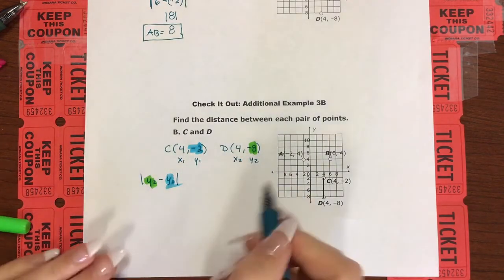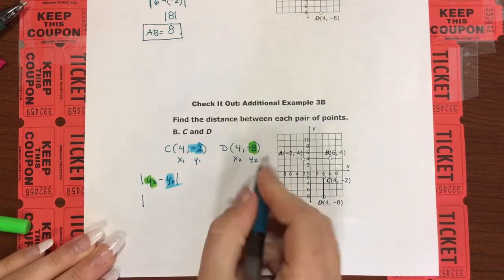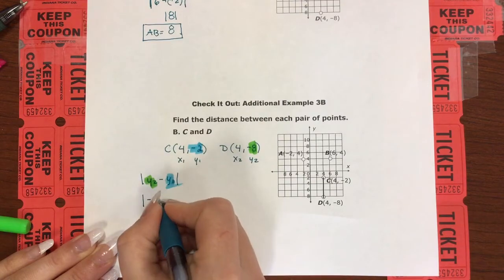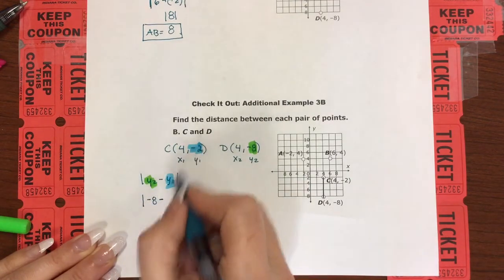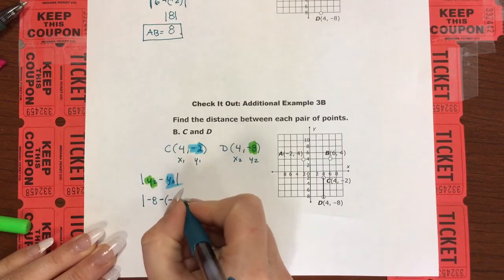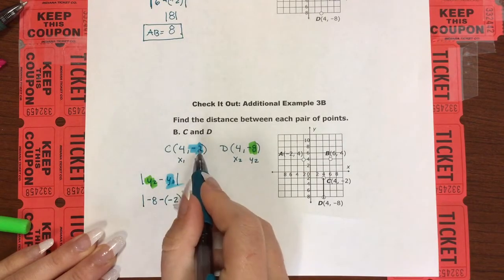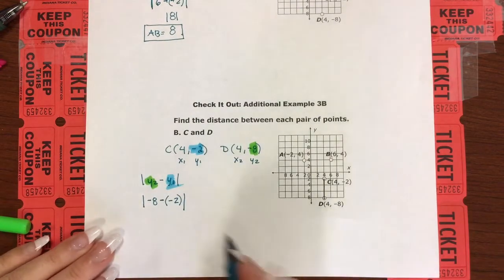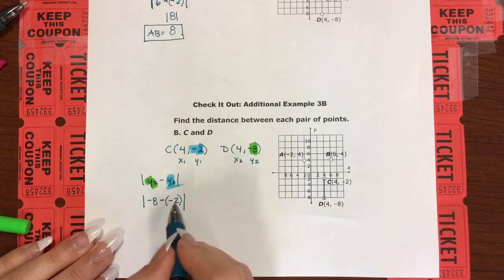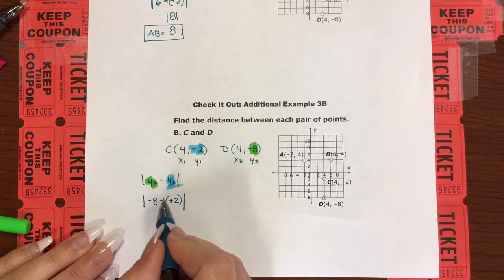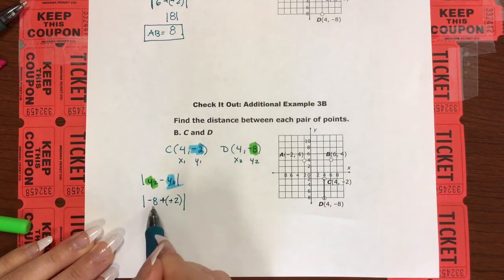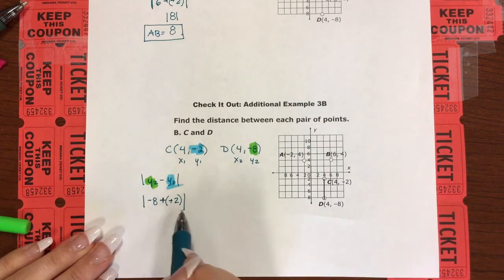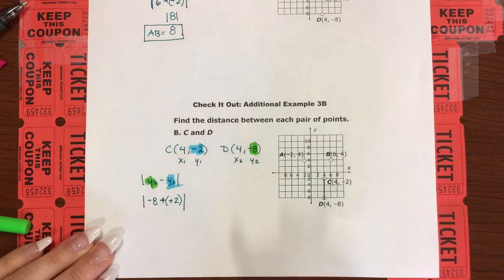Let's go ahead and substitute those values in. So we're taking the absolute value of negative 8 minus, that just drops down, y1, which is a negative 2. Make sure whenever you plug a negative number in for a variable, you put it in parentheses. Okay, there we go. 2 negatives. Those are going to equal a positive. And then we have a negative 8 and a positive 2, so the signs are different. We take the difference between the two, so the difference between 8 and 2 is 6.